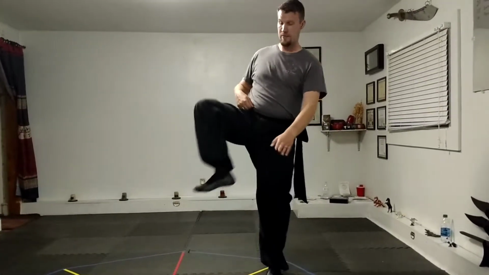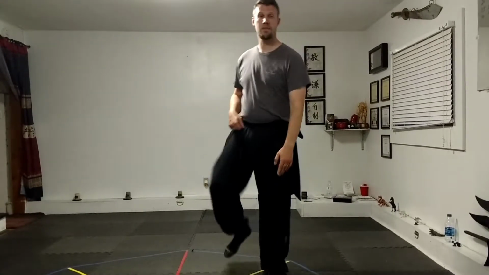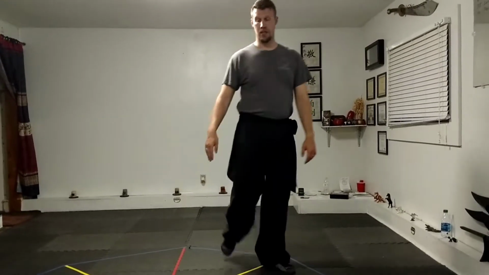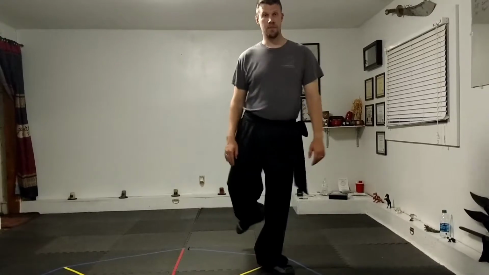So it's not really a true whip kick. It's not really a true snap kick. It's not really a true hook kick. It doesn't really have its own classification, crescent kicks are crescent kicks. Inside crescent kick is named because it strikes with the inside of the foot. Outside crescent kick is named because it strikes with the outside of the foot.